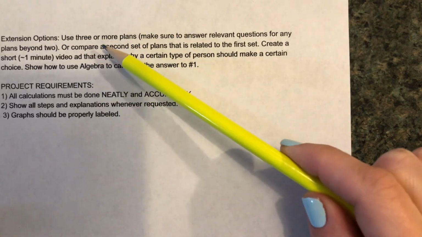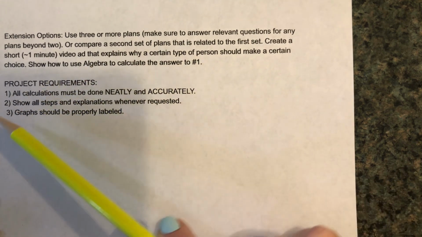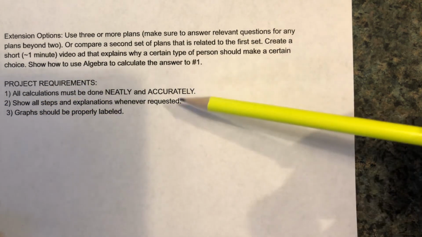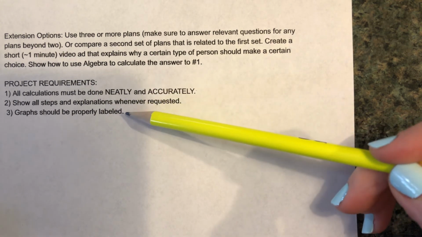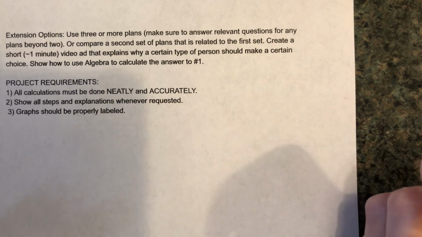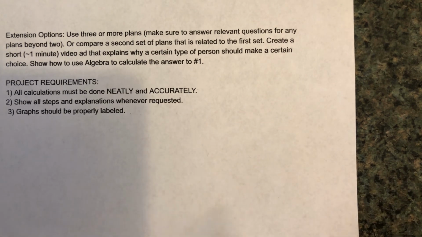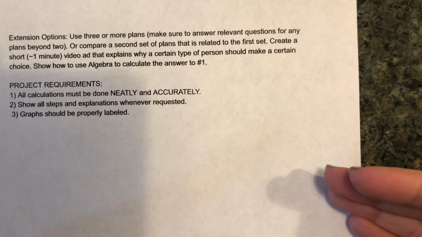And if you choose to do the extension options, they are down here below. And then the project requirements. So again, all calculations should be done neatly and accurately. Show your steps and explanations whenever requested, and graphs should be properly labeled. Now, again, if you've done this on paper, you got it in the mail, you did it on paper, great. Just take a picture and send those pictures of your work to your teachers so that we can see it.